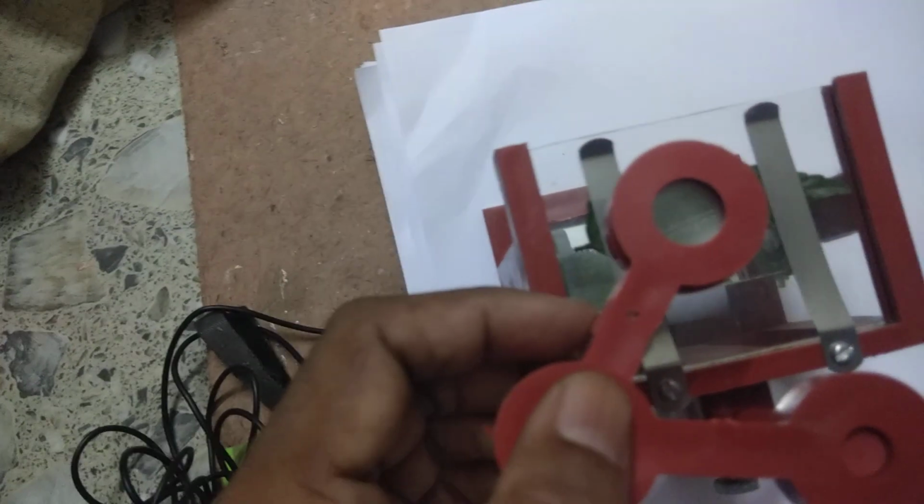You see the midrib here, and you can see the various veins also. We can see the veins and midrib very clearly with the help of this lens. In this way we can examine anything like a leaf, stem, or the various slides.